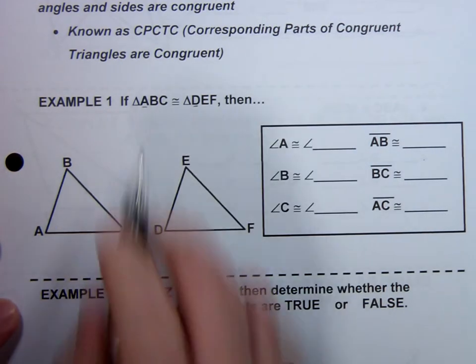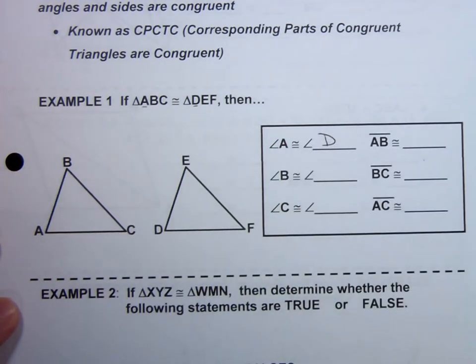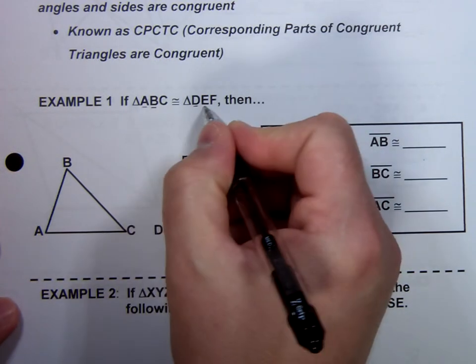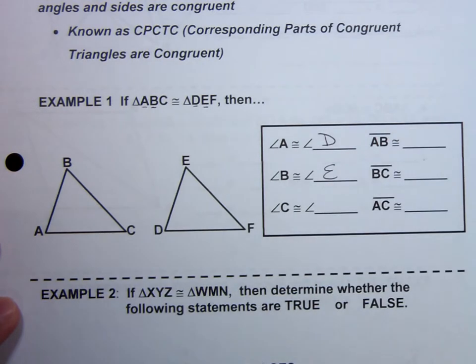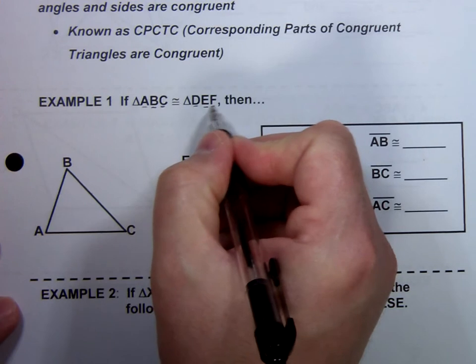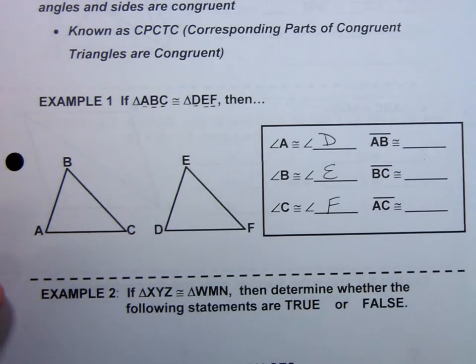So I know that angle A has to be congruent to angle D. The second letter in this name corresponds with the second letter in the other name. So I know that angle B and E are going to be congruent. And then the last letter in this name corresponds with the last letter in the other name. So angles C and F are going to be congruent.